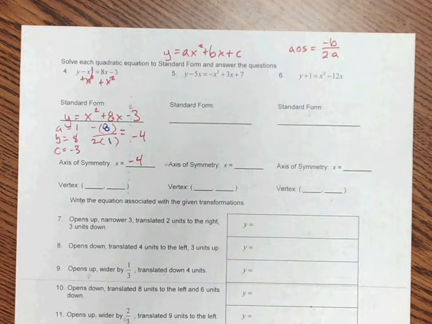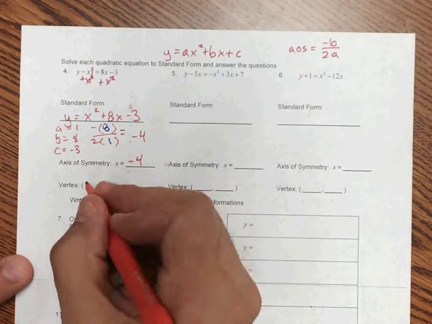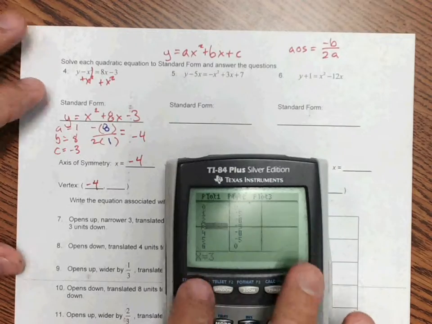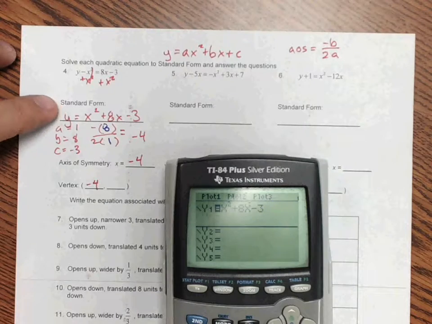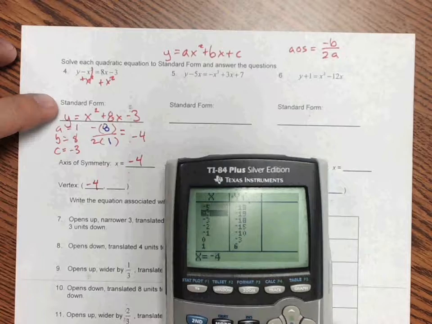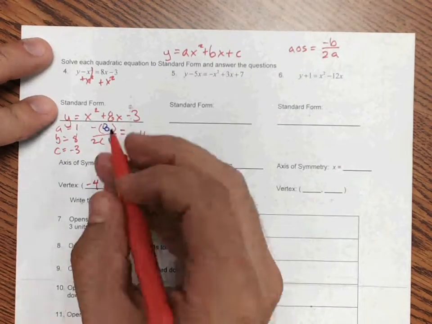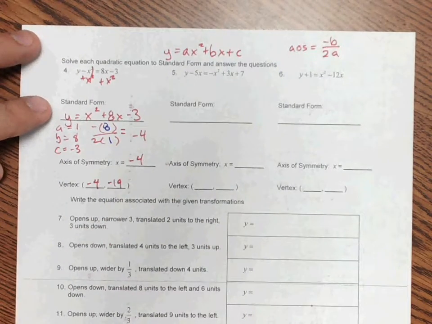Now, the easiest way to find the vertex is, since I know the axis of symmetry is x equals negative 4, this must be negative 4 as well. So I'm going to plug this into y equals x squared plus 8x minus 3. Go to my table, go to x equals negative 4, and I see that the y value is negative 19. You can do it by hand, that's fine, but when you have negative numbers it gets a little bit tricky.